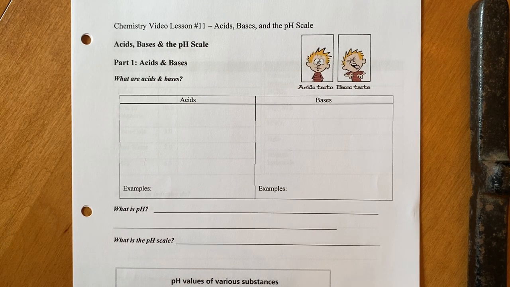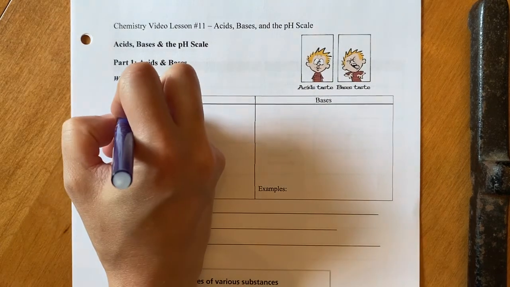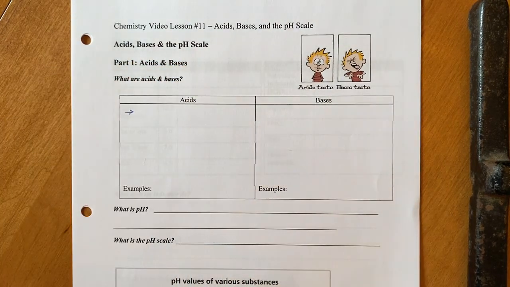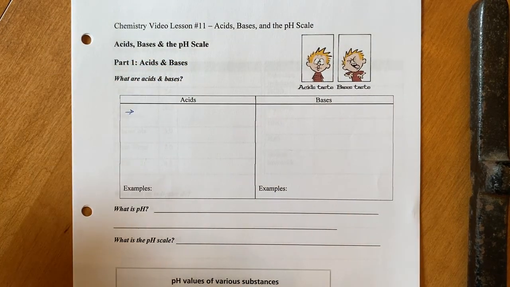So first of all, acids and bases. You've probably heard those terms before, specifically acid. When people talk about lemons or vinegar, they say it's an acid, or stomach acid. So what are acids and what are bases? What are the things that really characterize them? It has to do with what types of ions they produce when they're dissolved in water.